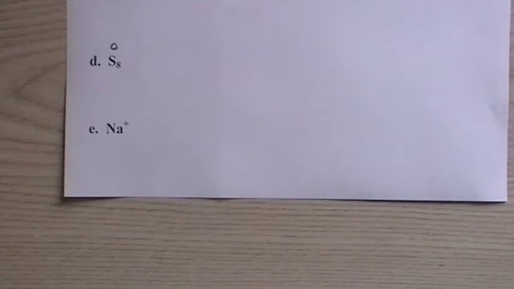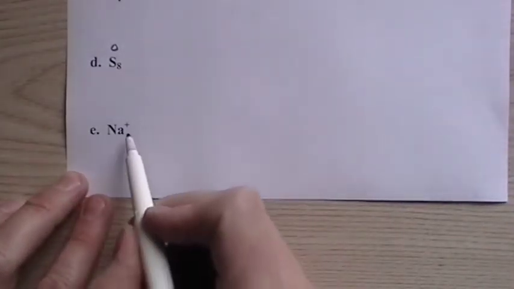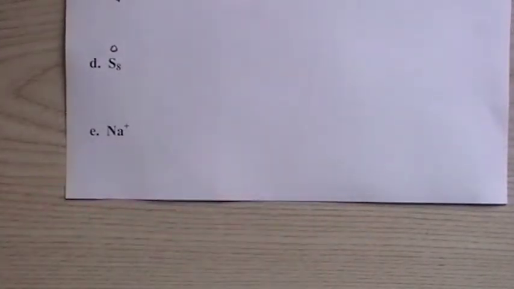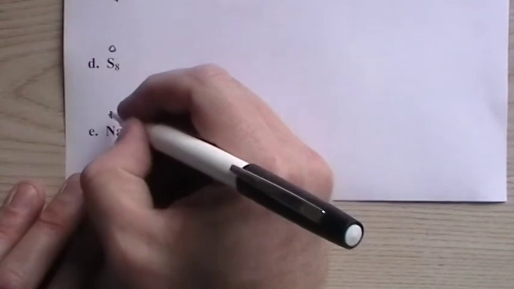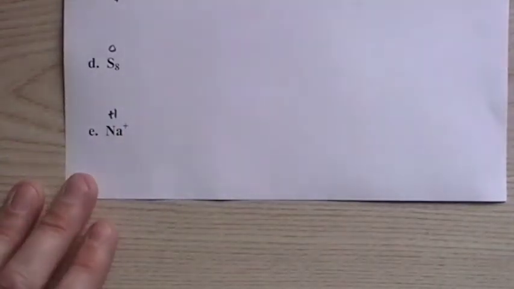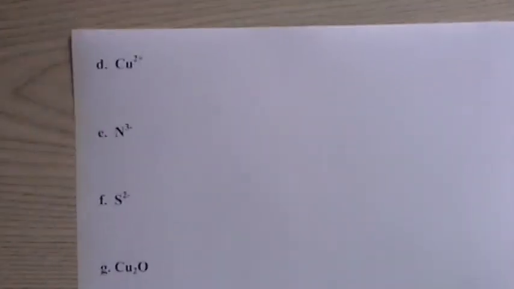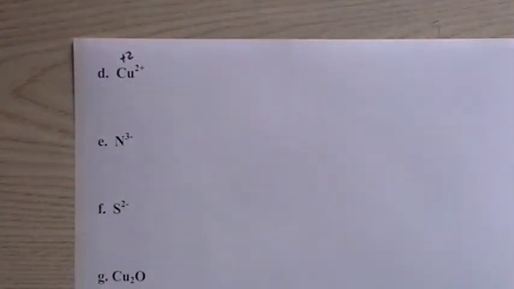Now, when we have an element that has been changed into an ion, the oxidation number is equal to the charge. So when you have monatomic ions, the oxidation number of an atom in a monatomic ion equals the charge on the ion. Sodium is +1, so this is +1. That's easy enough. Actually, the first rules are pretty easy. Copper 2+, so that must be +2. Notice that when we deal with ionic charges, we usually put the number first, followed by the sign.